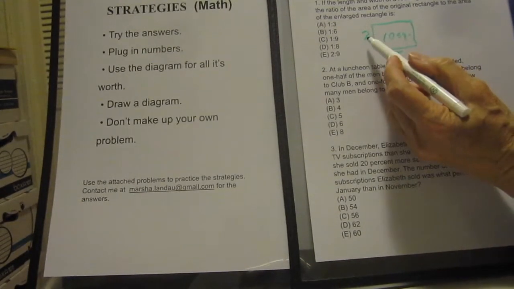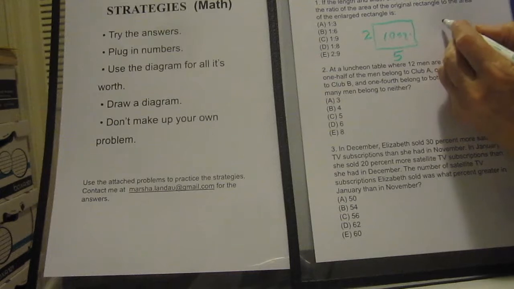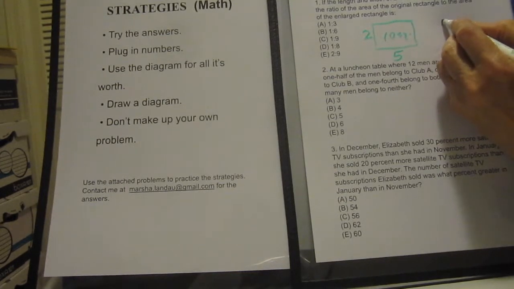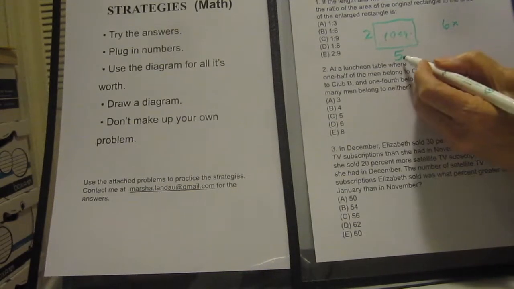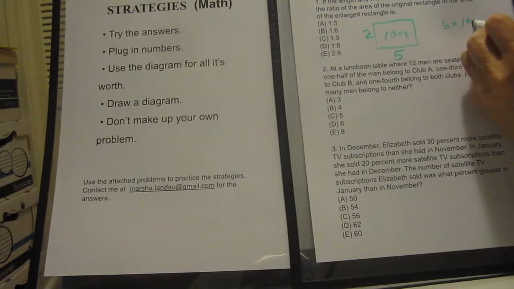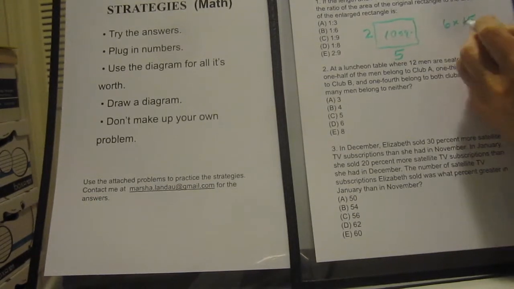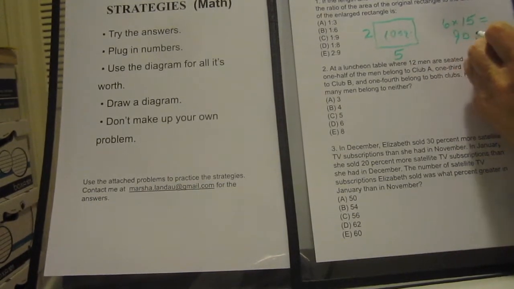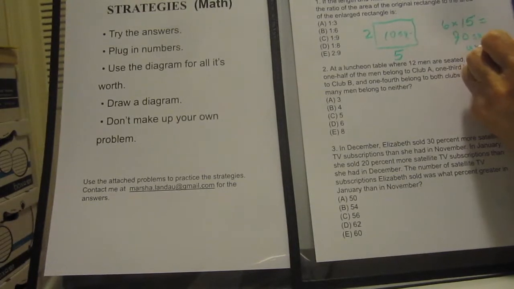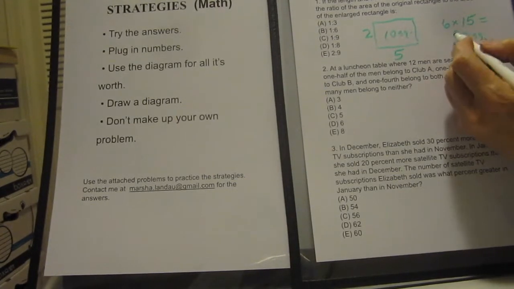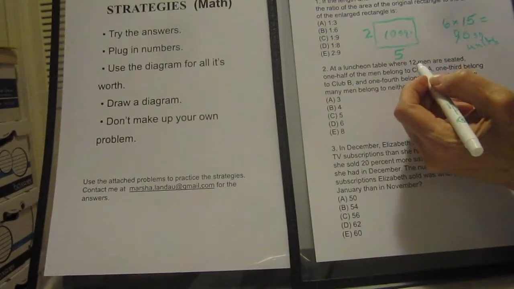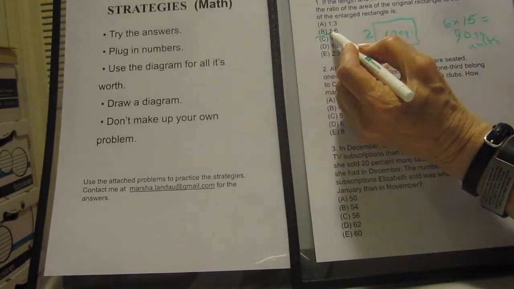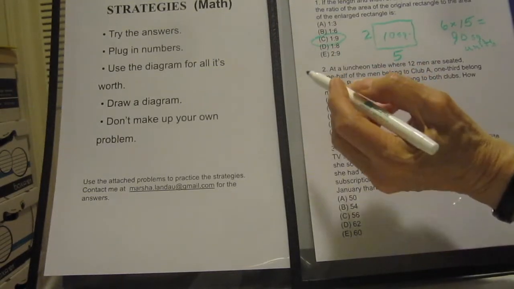If I triple the sides, the 2 in my new rectangle is going to be 6, and if I triple 5, I'll get 15. And 6 by 15 gives me 90 square units. That is 9 times the original area, and so the ratio is 1 to 9.